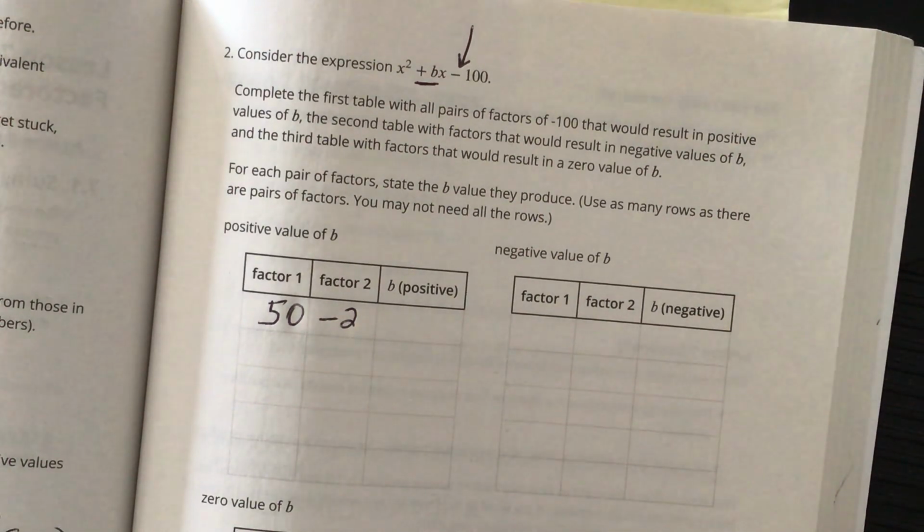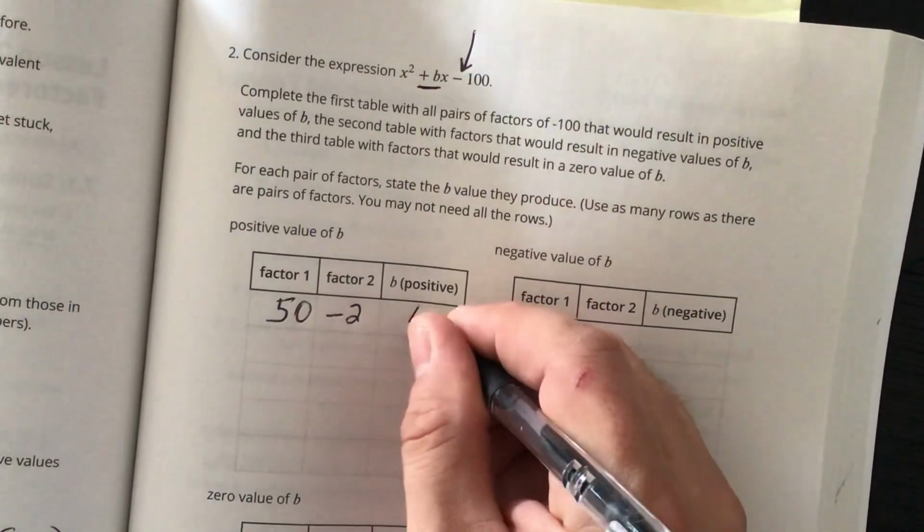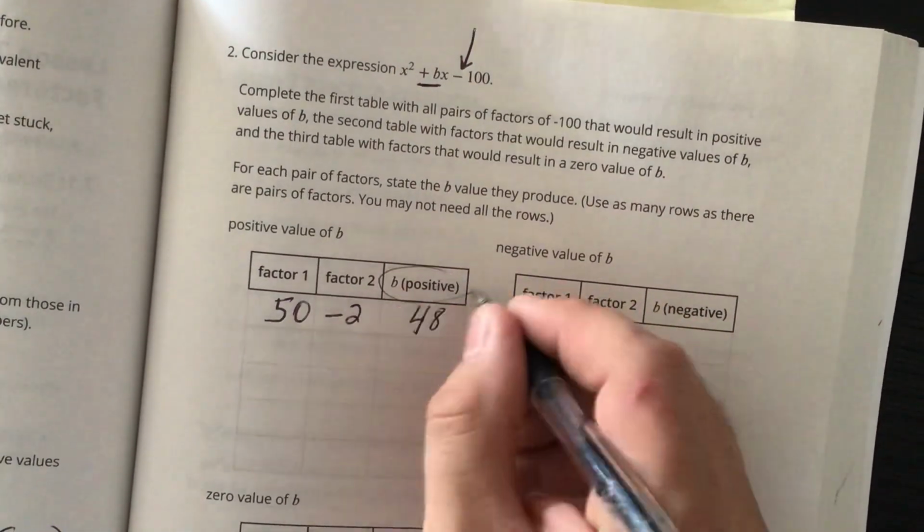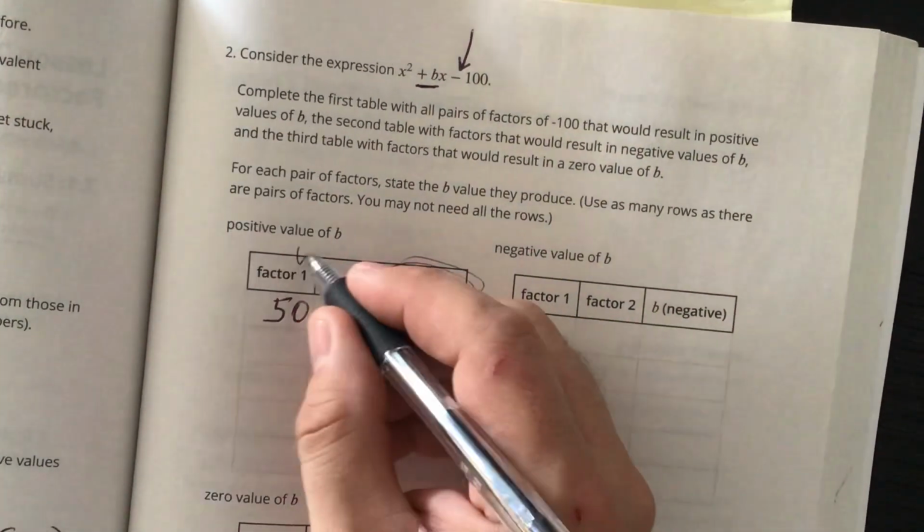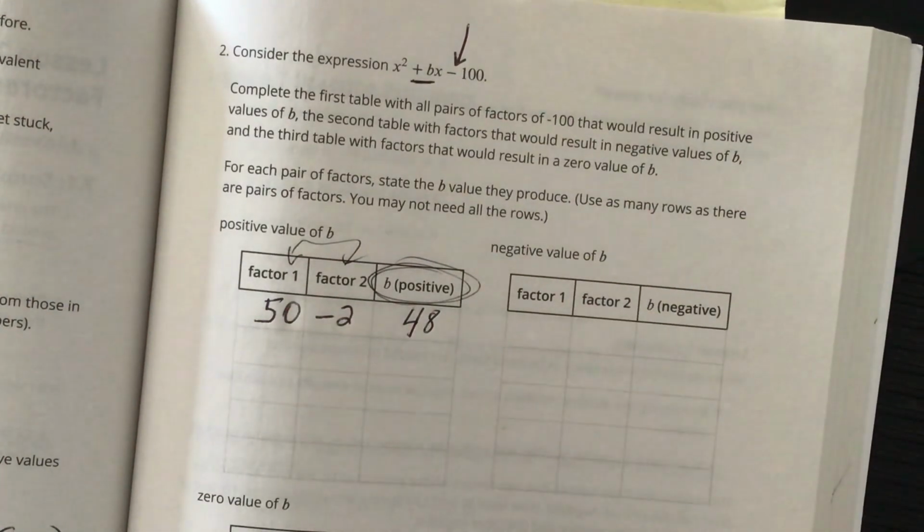Why not the tinier one? 48. Because it wants the middle term to be positive. So when I add these two up, my answer has to be positive. Another one?